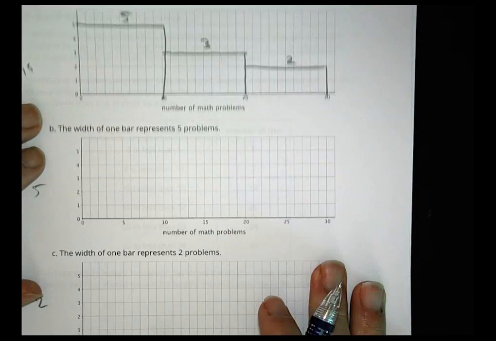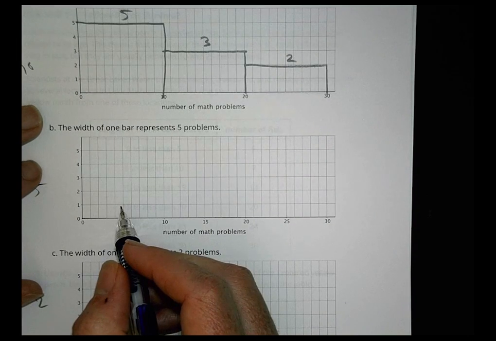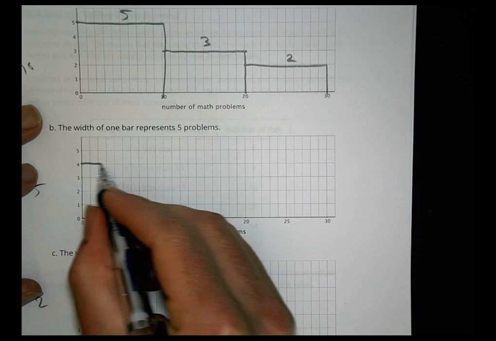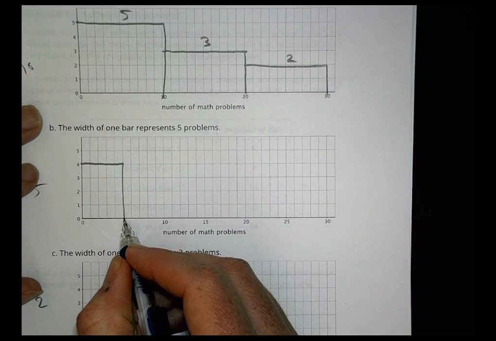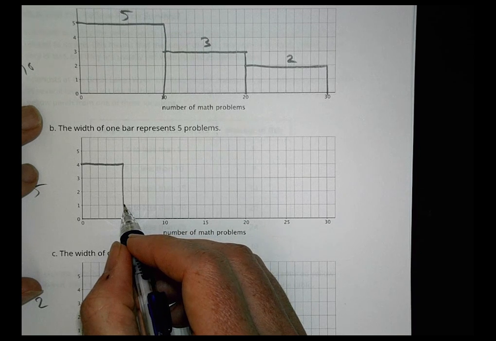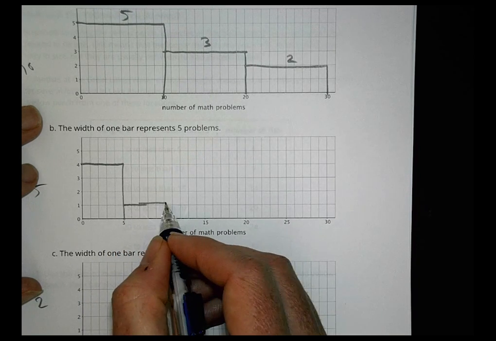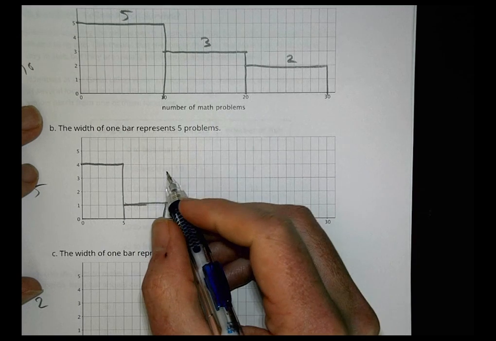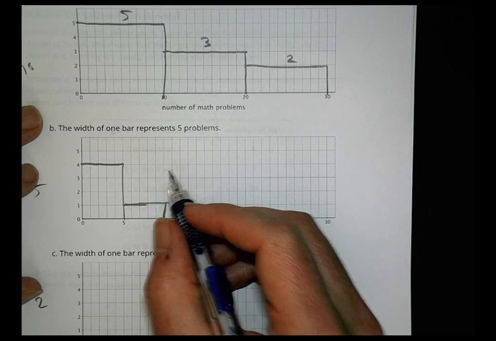Now let's do it where we break this down into widths of 5. So how many are between 0 and 4? Well, that was going to be 4. How many were between 5 and 9? Well, that was 1. 5 and 9 was 1. How many were between 10 and 14? That was actually 2.